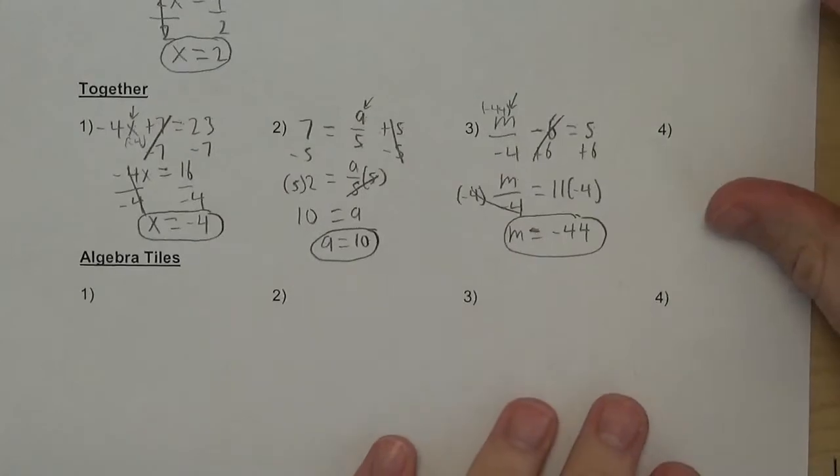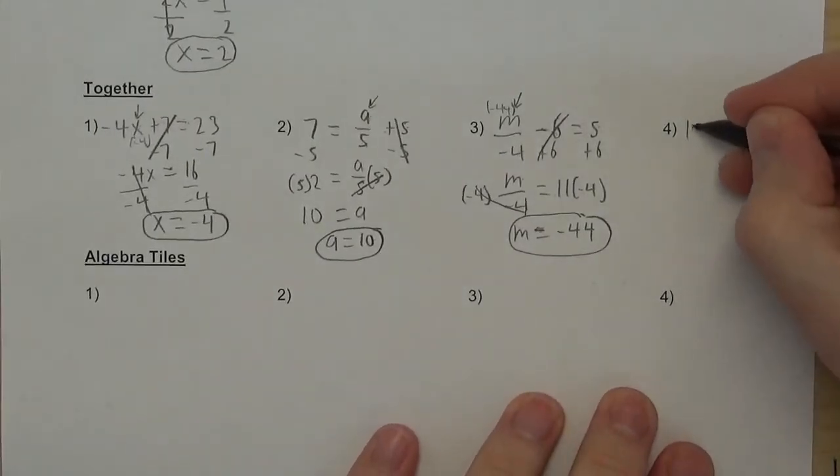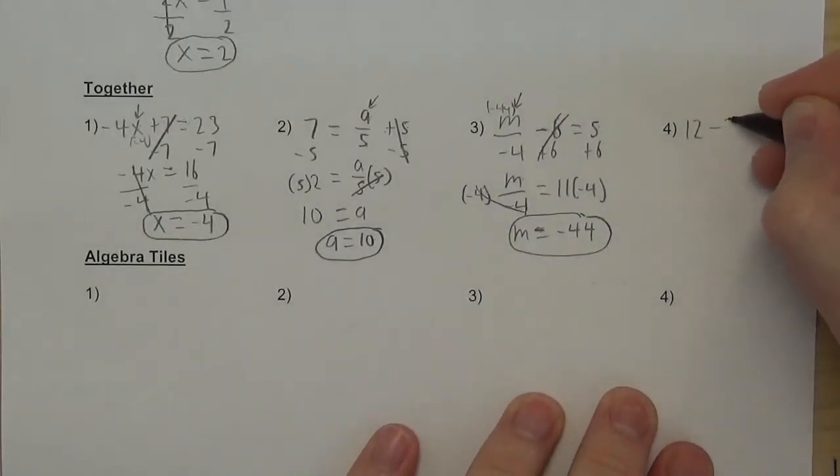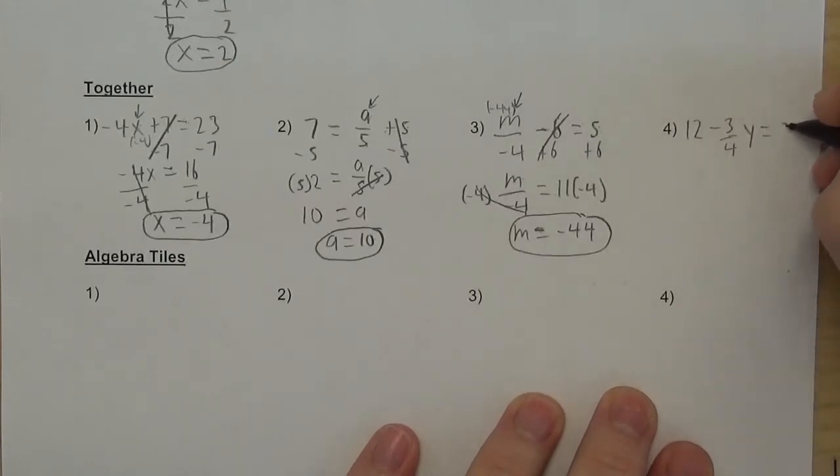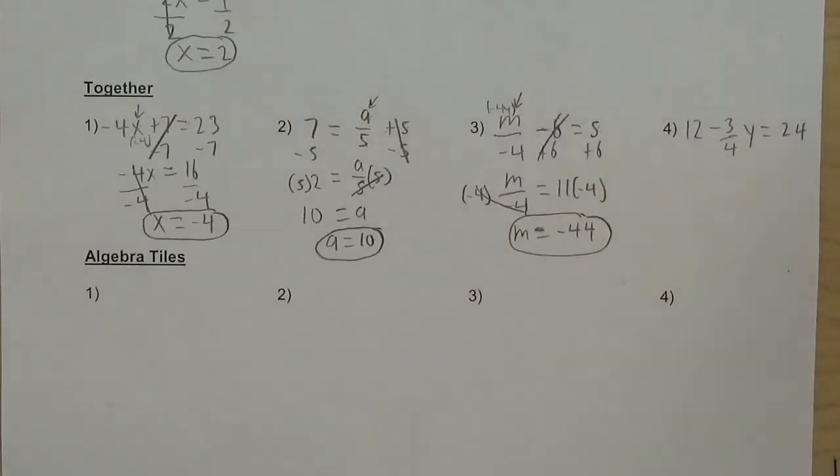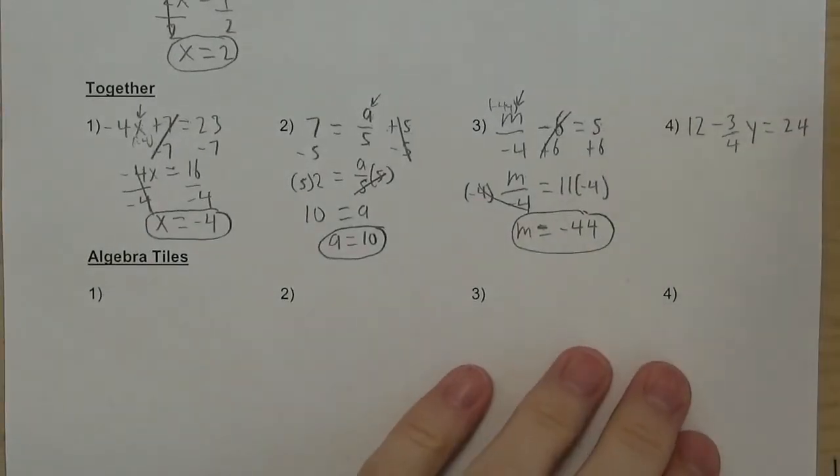Last one here that we're going to do on the video, number 4, is 12 minus 3/4 y equals 24. This one's a little bit different because it has a fraction in it, and so that's going to change things up a little bit. But really, the steps are going to be the same. It's just going to make things a little trickier because there's a fraction.